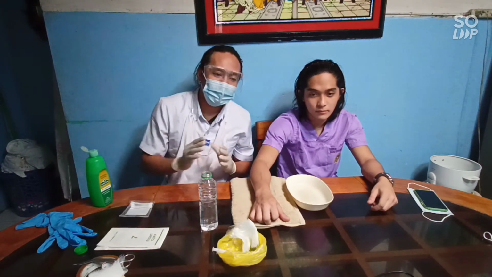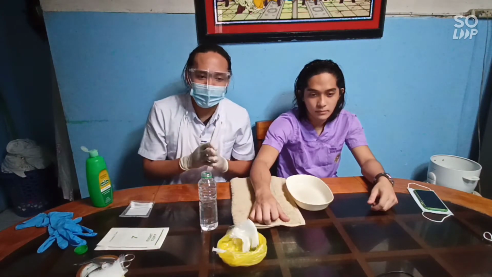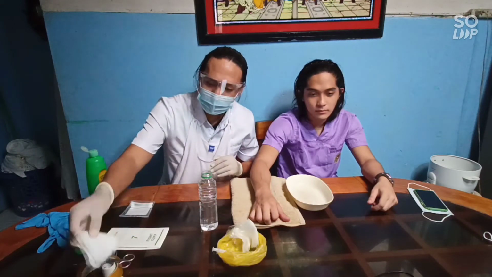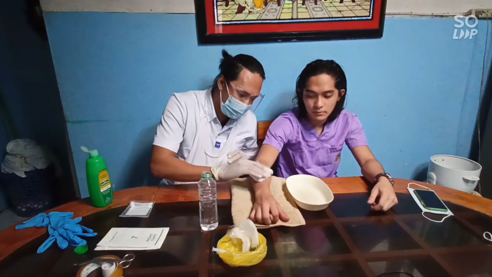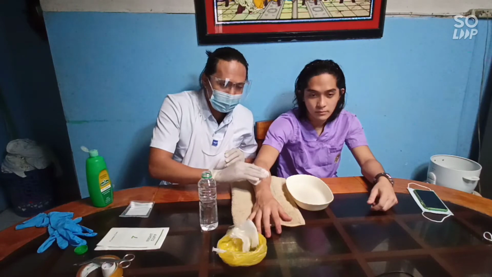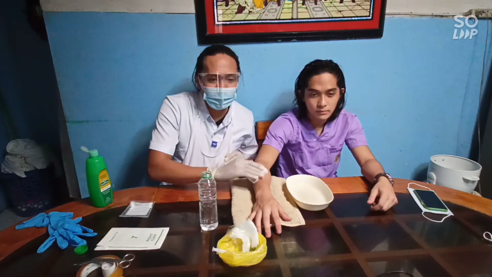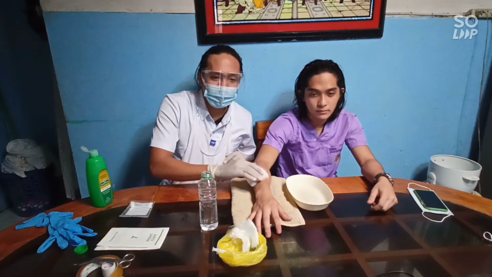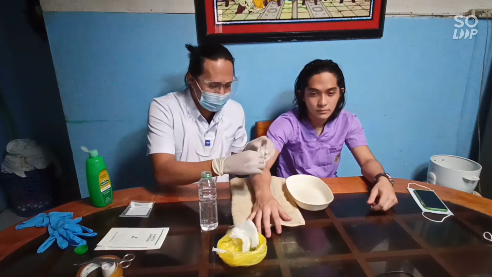The next is to dry wound edges with gauze and dry the patient. Need to dry this, sir. Then apply appropriate dressing, labeled with time, date, and student nurse initials.